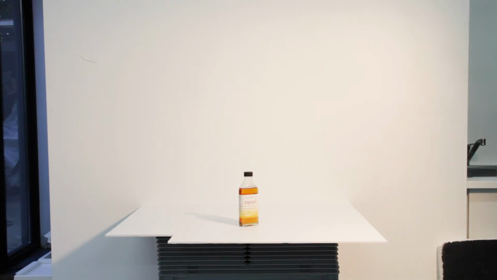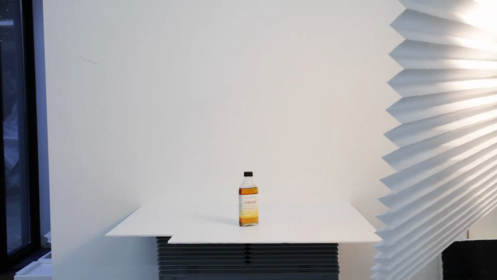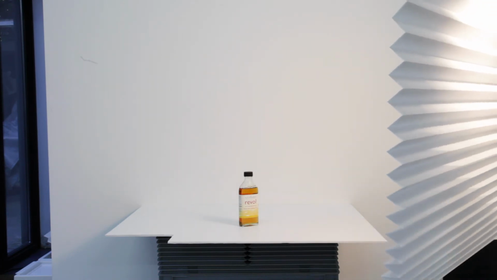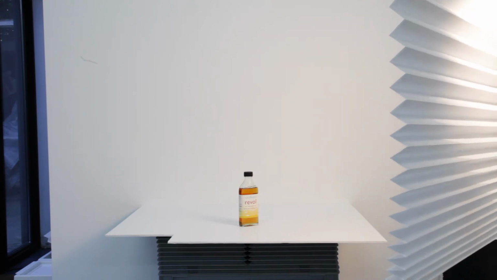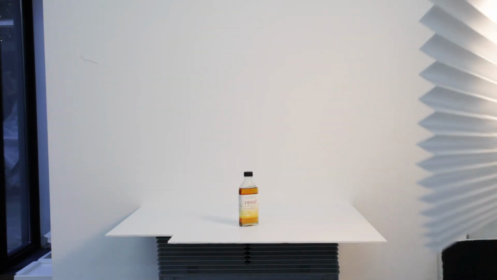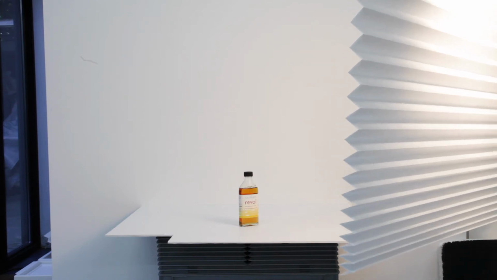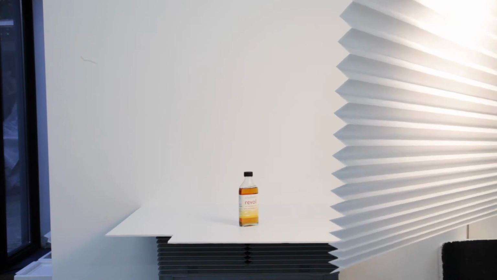You can see the difference onto the object. So I'm now putting it down. And you immediately see that the shadow of the bottle is softer. So a hard light and a soft light. Of course, you will lose a little bit of light. That's something to keep in mind. But if you see the photo, it's still light enough.